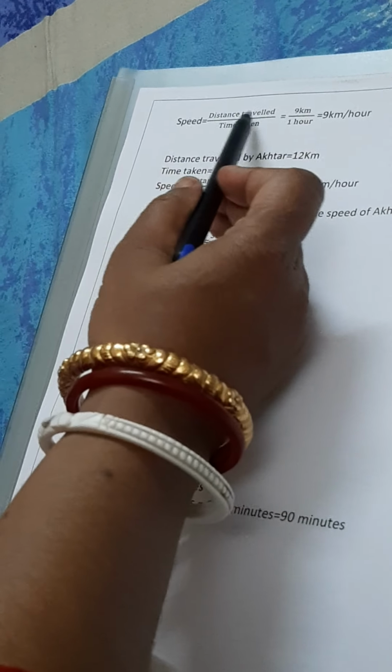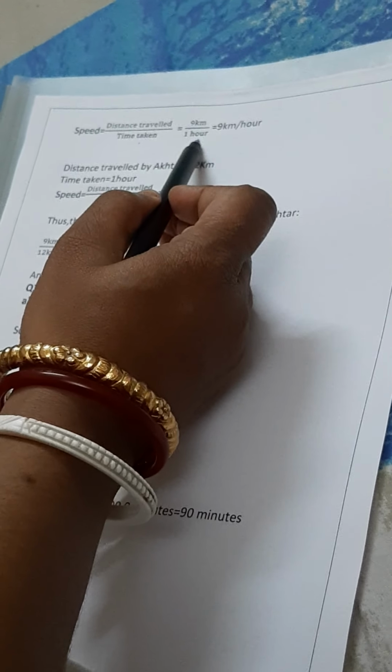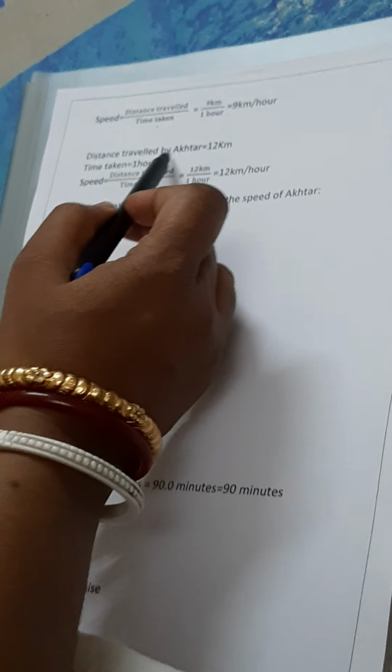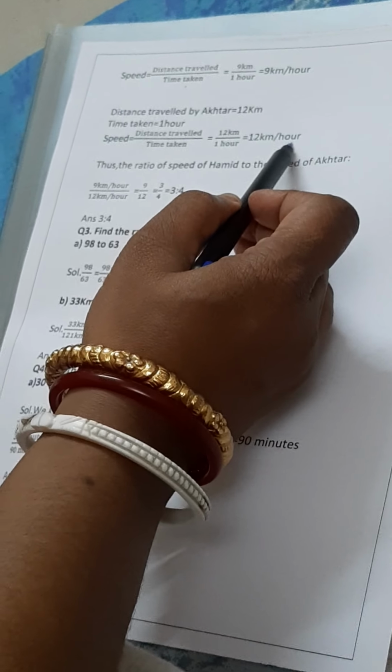Clear? Now we know the formula of speed is distance travelled divided by time taken. So it is 9 km by 1 hour, or we can write 9 km per hour. Per means 1. Similarly for Akhtar also we have done the same, and finally we reach 12 km per hour.